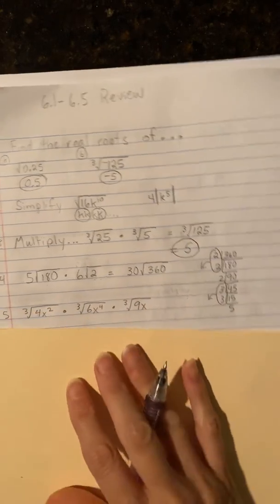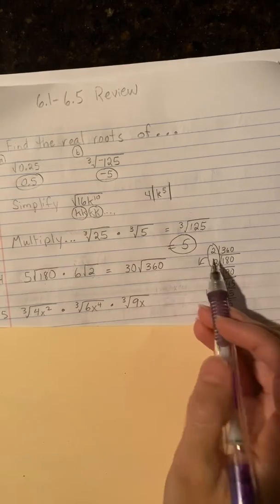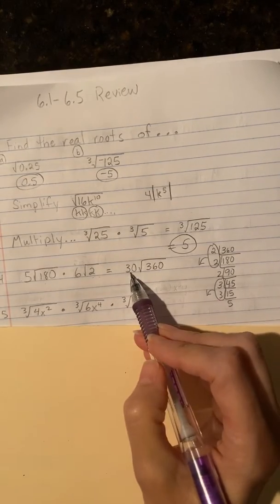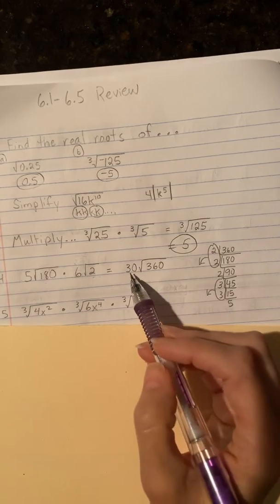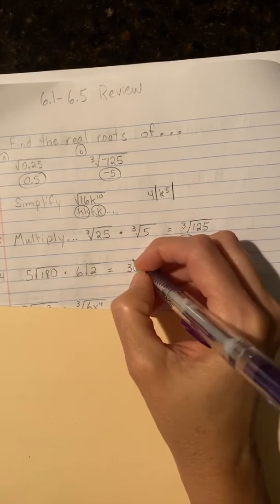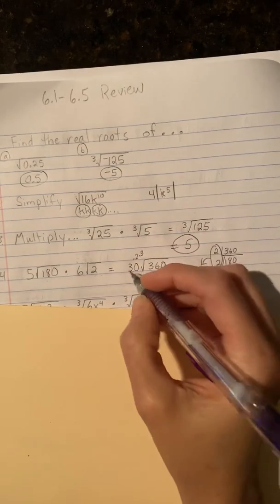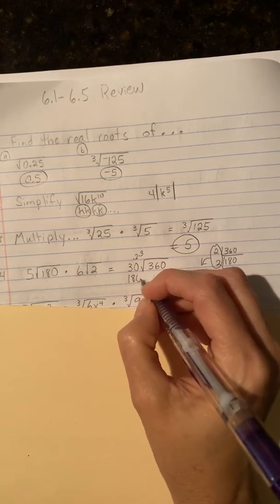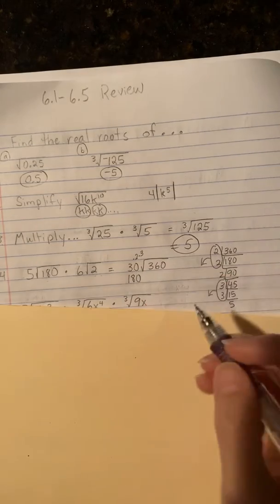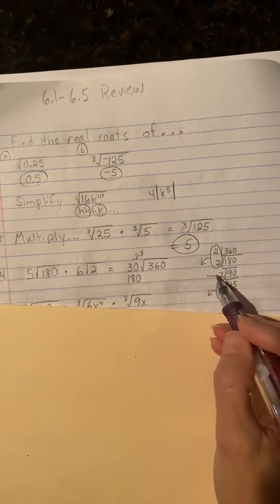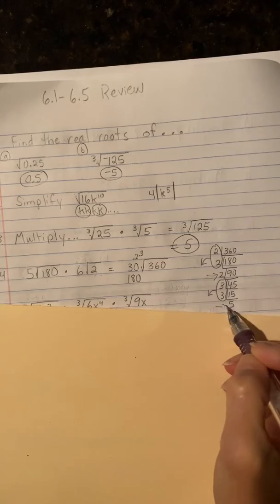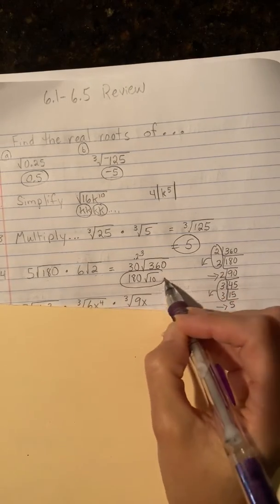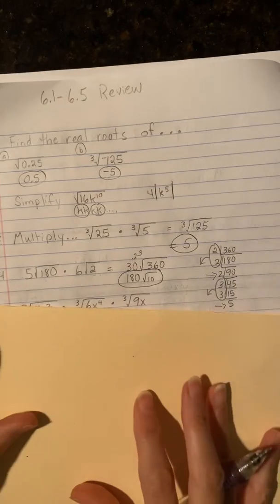Now there's already a 30 out there. So if you bring out a 2 with a 30 and you bring out a 3 with a 30, then that's, I'm gonna write that here, times 2 times 3. That would be 60 times 3, which is 180. So 180 came out. And then what's left in there is that 2 and that 5. So square root of 10. And that is your answer. 180 square root of 10.